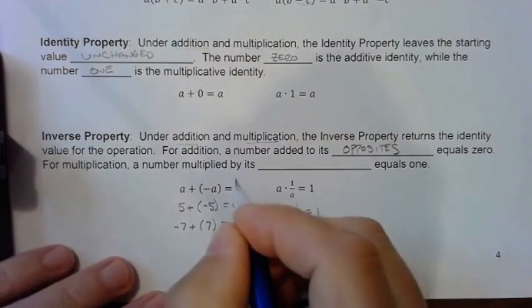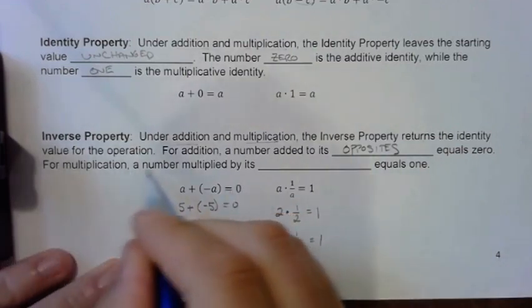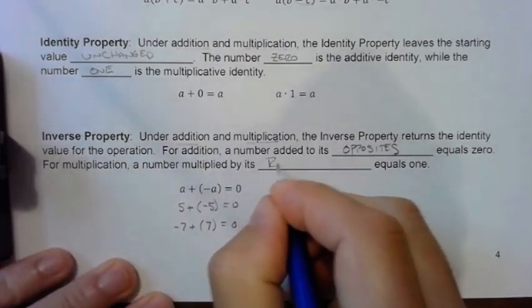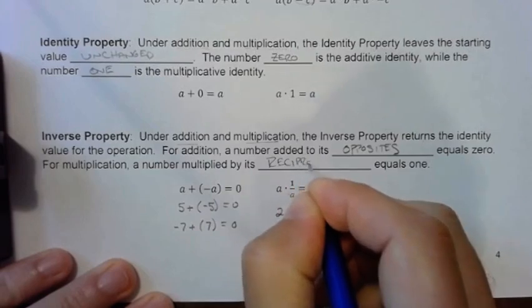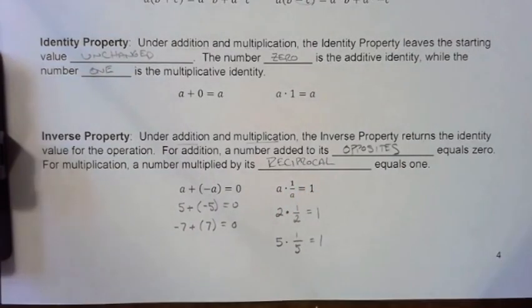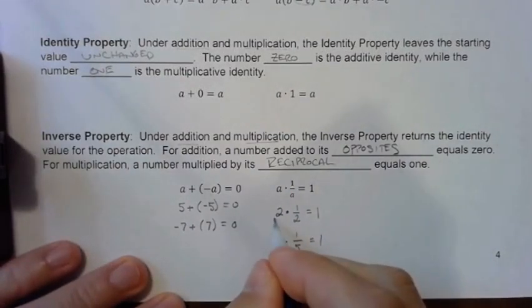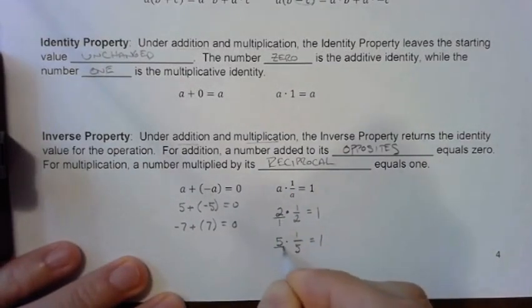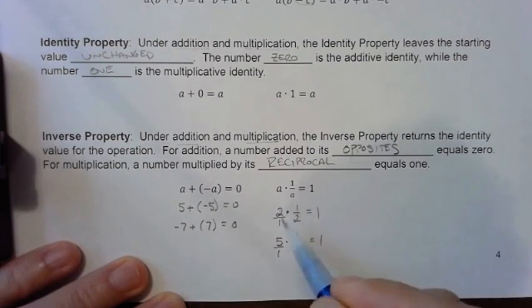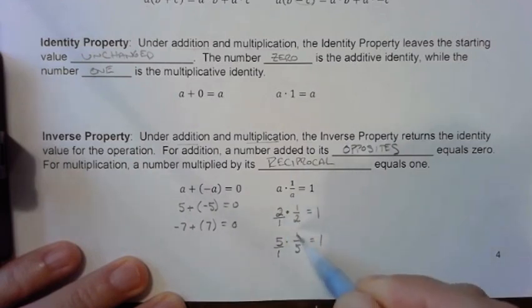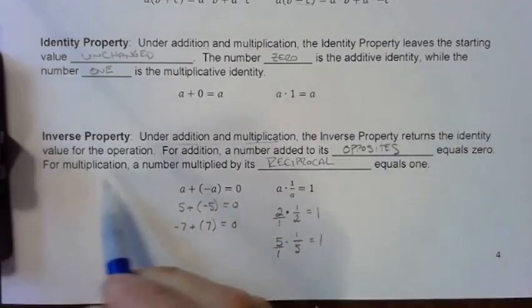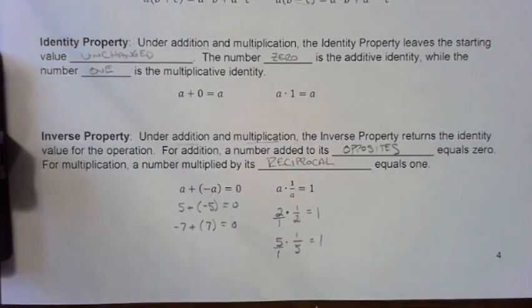These numbers are what are known as reciprocals. For multiplication, a number multiplied by its reciprocal is equal to 1. And to have a reciprocal, all you're doing is reversing where the numerator and the denominator are located. 2 over 1 times 1 over 2 is 1. 5 over 1 times 1 over 5 is 1. For multiplication, a number multiplied by its reciprocal equals 1.